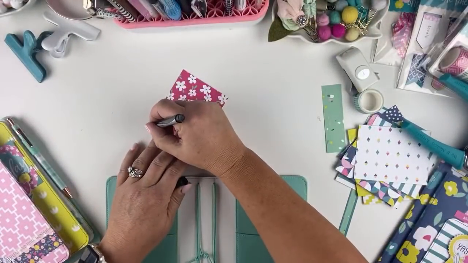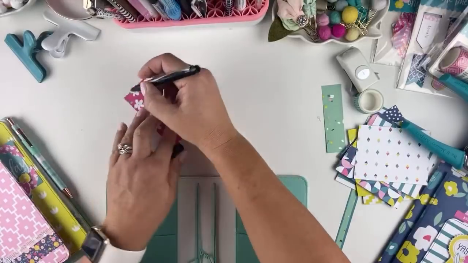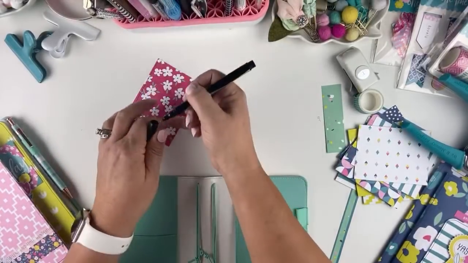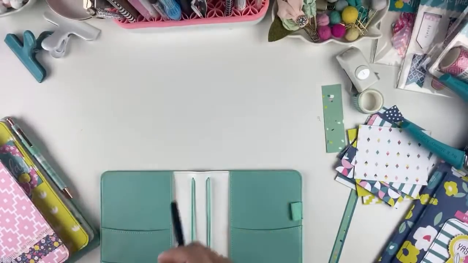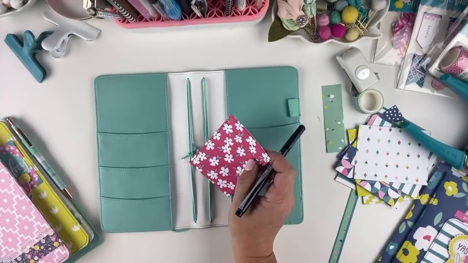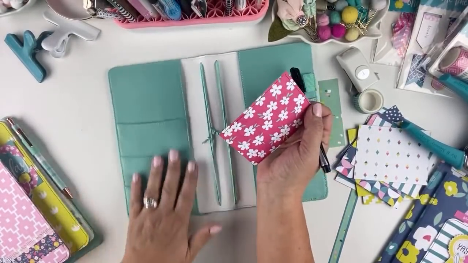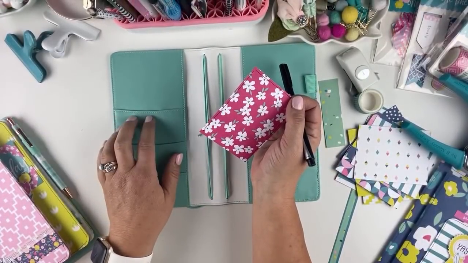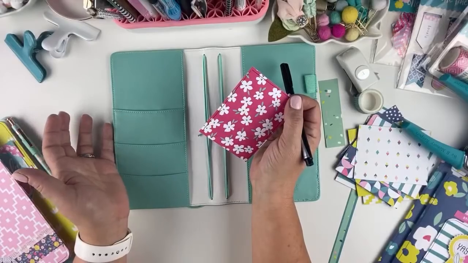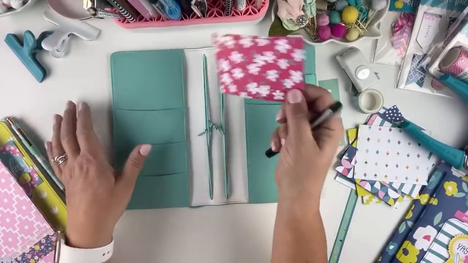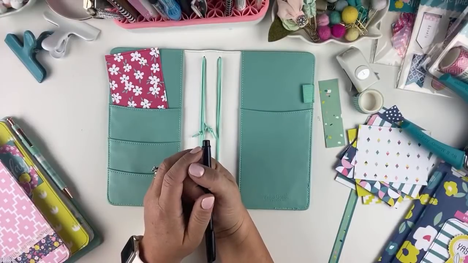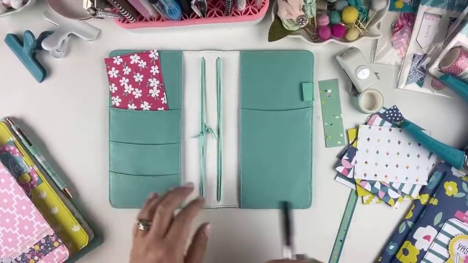All right, so I come in and outline, and I do it pretty quick. I don't outline the bottom because I know I'm not going to see the bottom. Now, depending on what traveler's notebook you're using, you may or may not have pockets along the left-hand side. All of the traveler's notebooks that I use have pockets along the left-hand side, and I like that because then I can tuck my cards in the pockets. So that little guy is going to go right there.